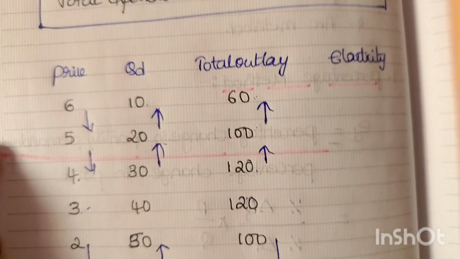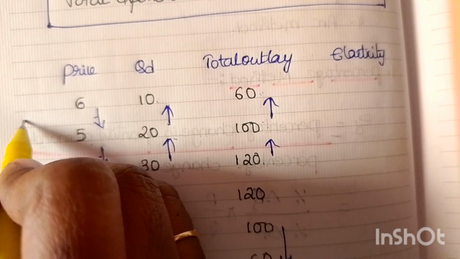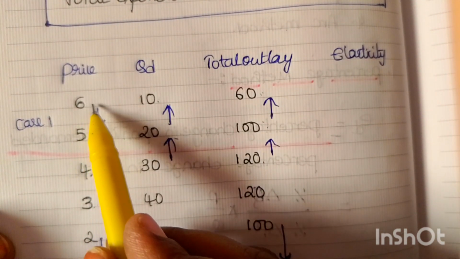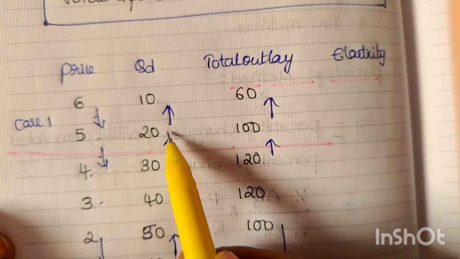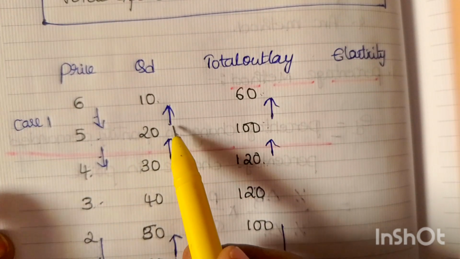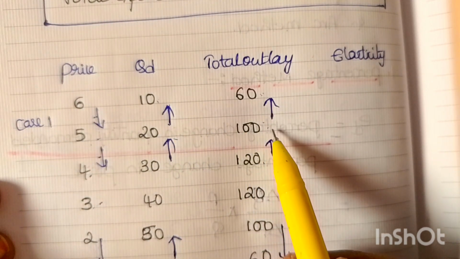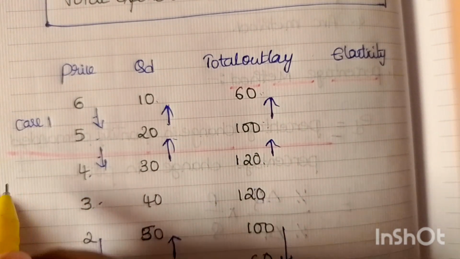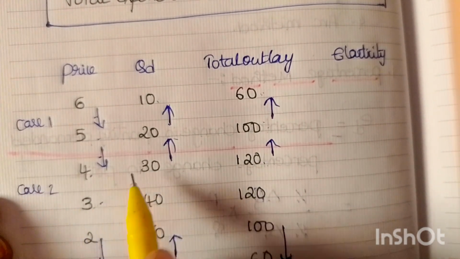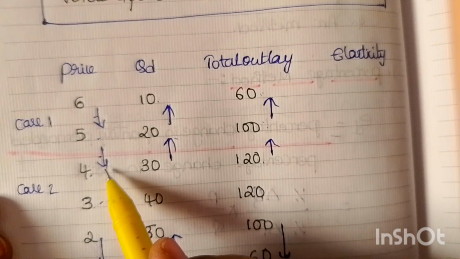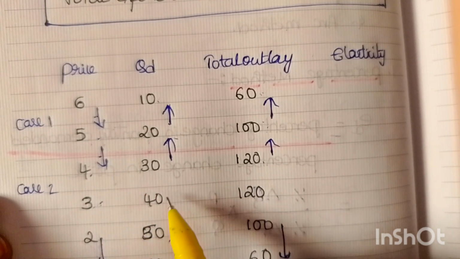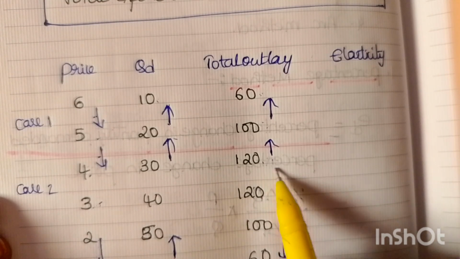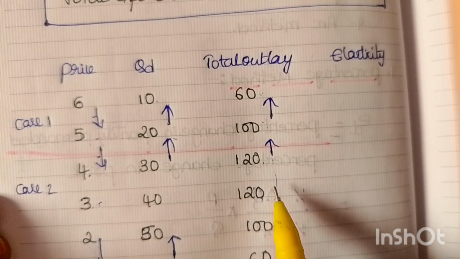So this is case 1. Here the price decreases, the quantity of demand increases, and the total expenditure also increases. Coming to case 2, the price decreases and the demand for the product increases, but there is no change in expenditure.